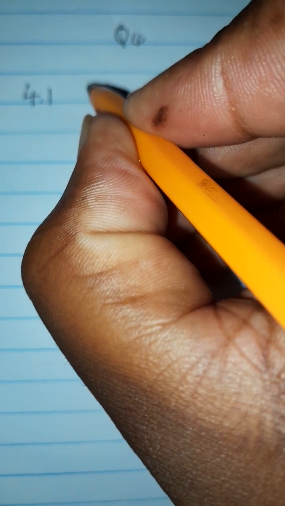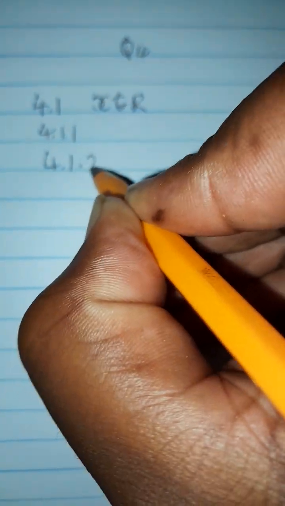At question 4, guys, remember it's going to be 4.1. They're looking for the domain. That will be x, an element of real numbers. This is 4.1.1. Then let's go to 4.1.2. For 4.1.1, the solution will be x is an element of real numbers.